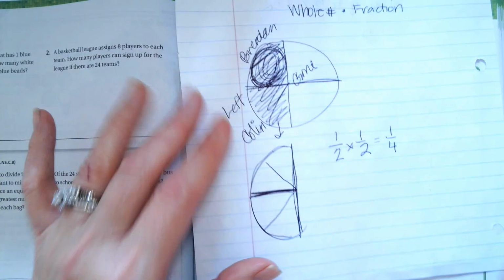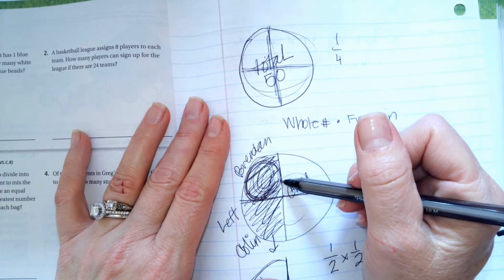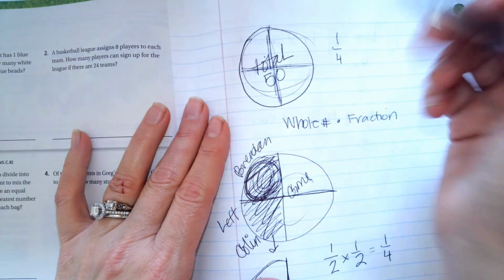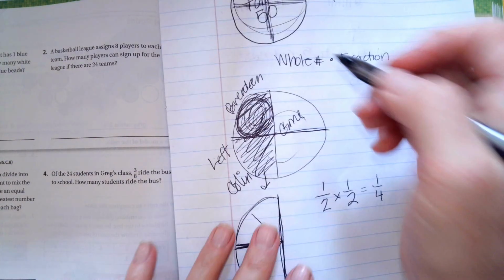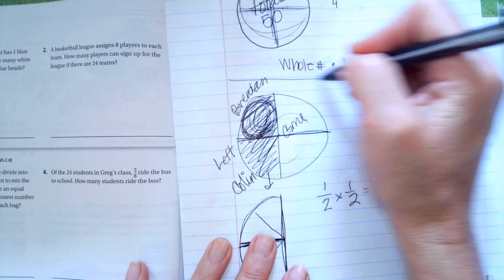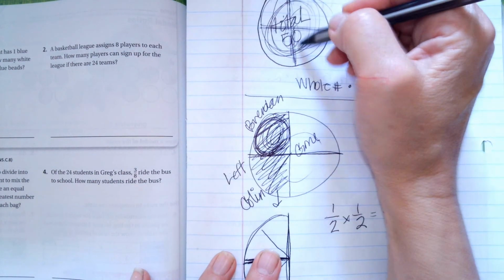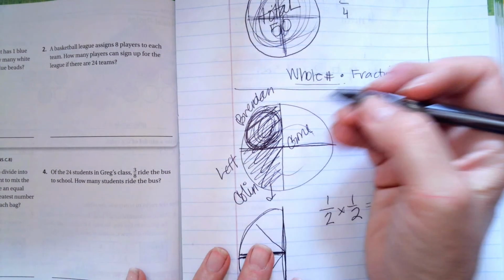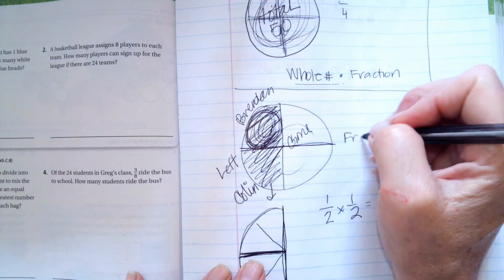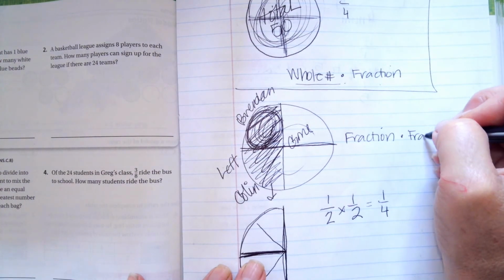Okay, so anytime you have a total or you have a fraction of something and they want you to then figure out what the fraction of that is, you always multiply it. So this one right here was 50 students total and you're breaking it into pieces. That's a whole number times a fraction. This one is a fraction of something times a fraction as well.